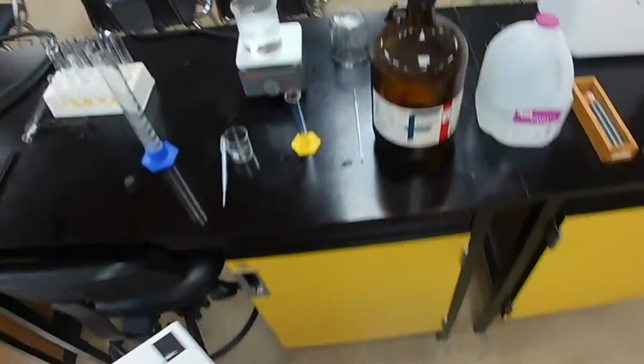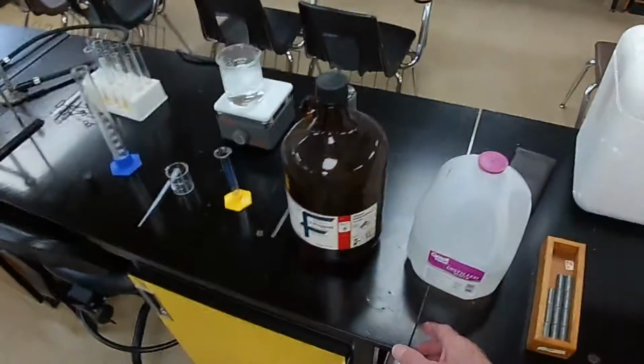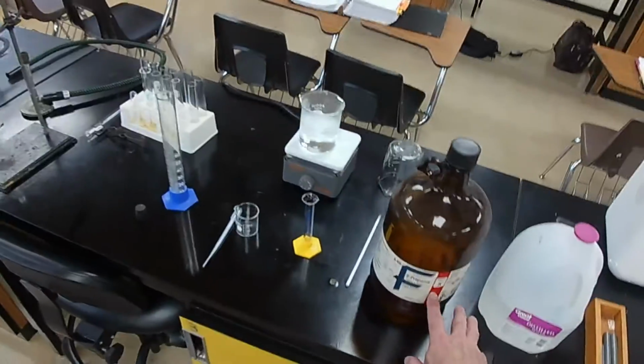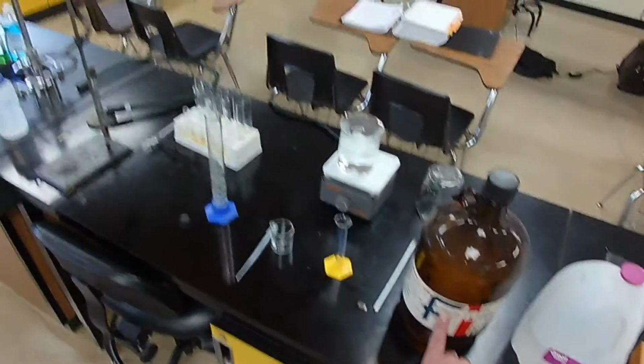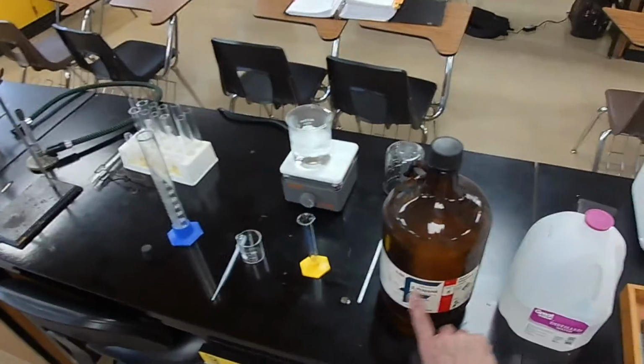We're going to determine the density of a liquid and two solids. The liquid is going to be 2-propanol, which is isopropanol, rubbing alcohol. Only this propanol is not the same as the rubbing alcohol you get in the stores, which is about 70%. This is 100% pure 2-propanol.